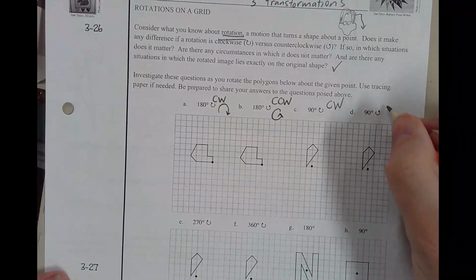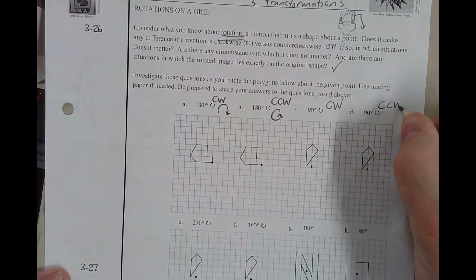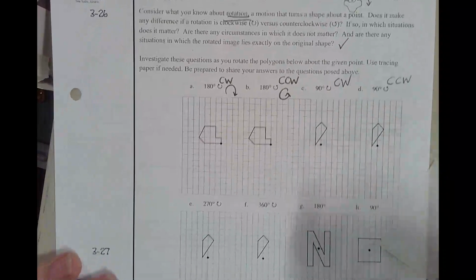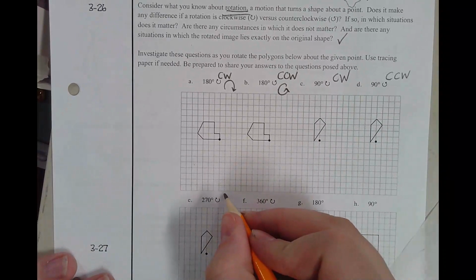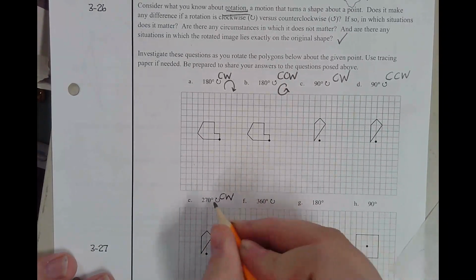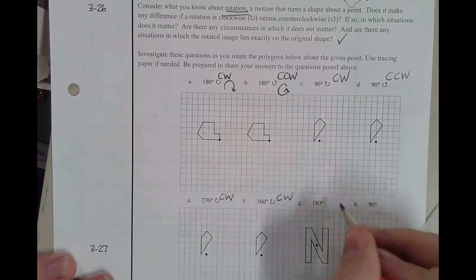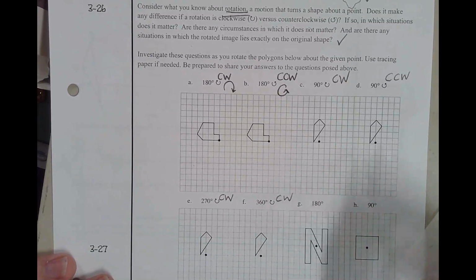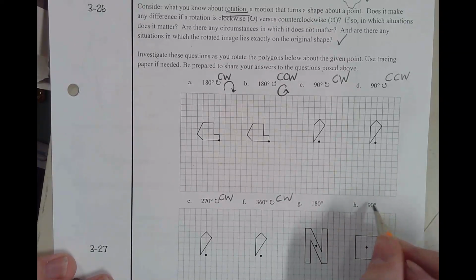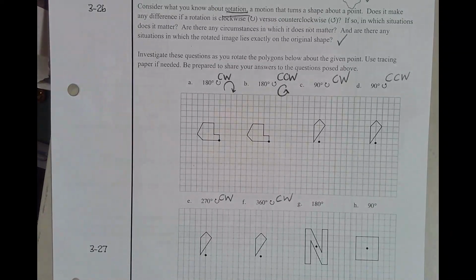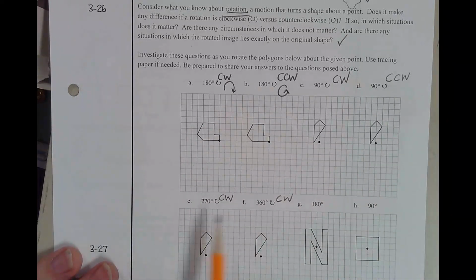What about this one? Counterclockwise. Look at the way the arrow is facing. Okay. Next one, letter E, it's going clockwise 270 degrees. 360 is clockwise. 180 says either way, and then 90 does say either way. All right, so go ahead, try them out, letter A through E.